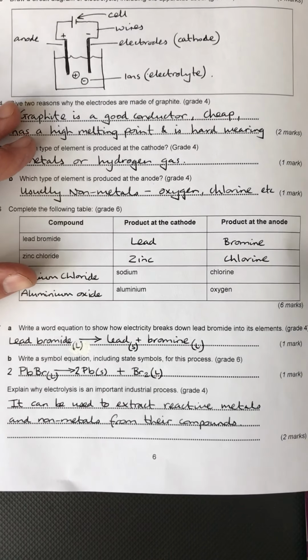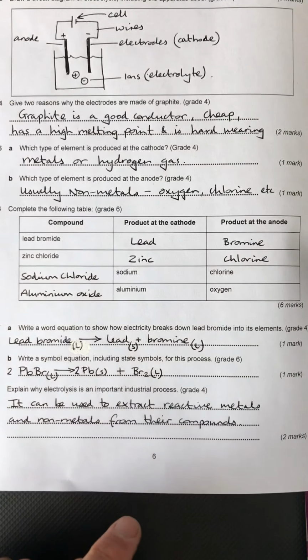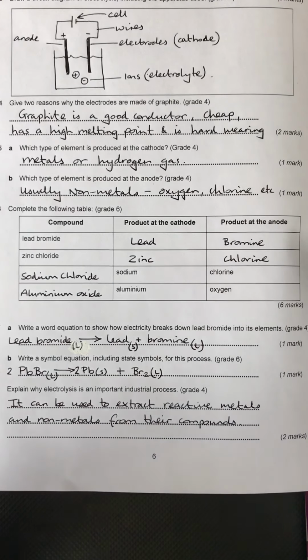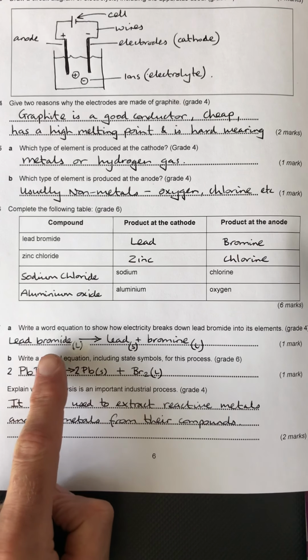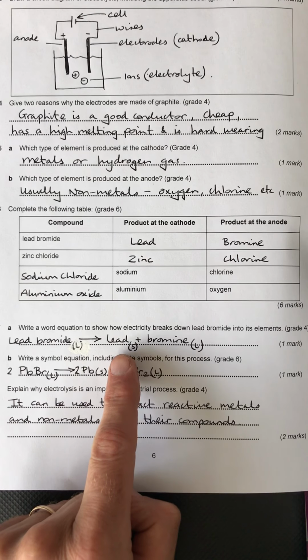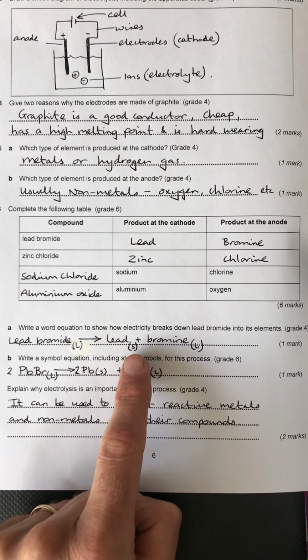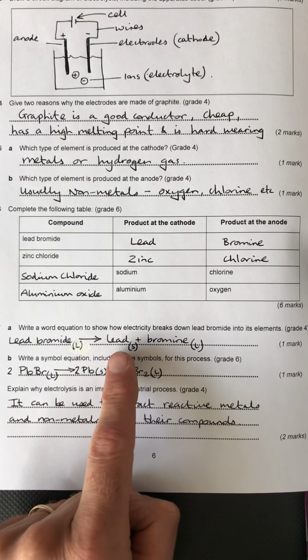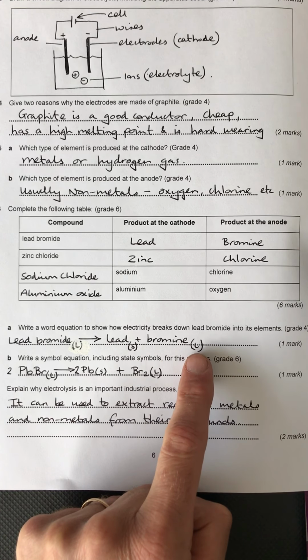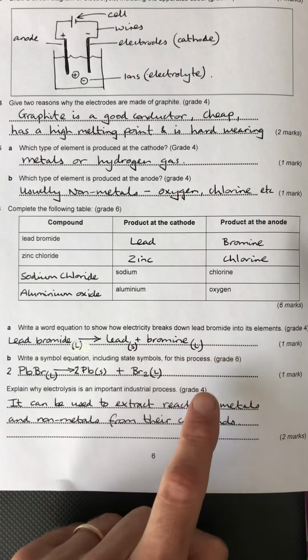Question 7. A asks us to write a word equation for the electrolysis of lead bromide. So if we start off with lead bromide here, we melt it so it's a liquid, and it produces lead, which is either a solid or a liquid depending on the temperature, and bromine, which will be a liquid or a gas depending on the temperature.